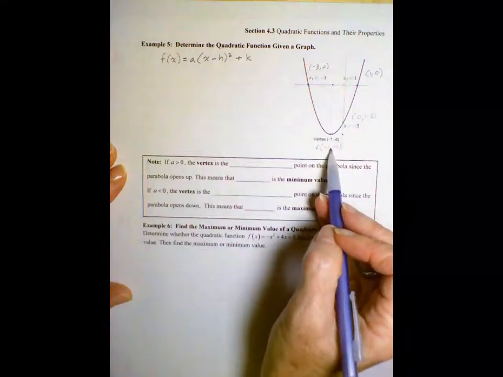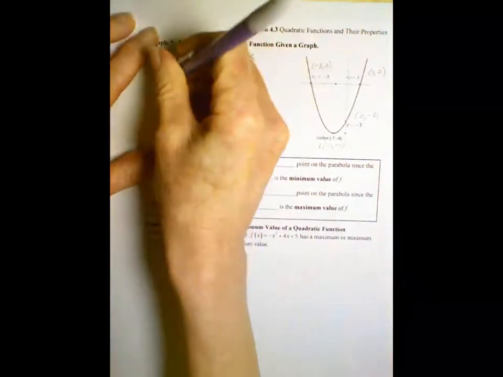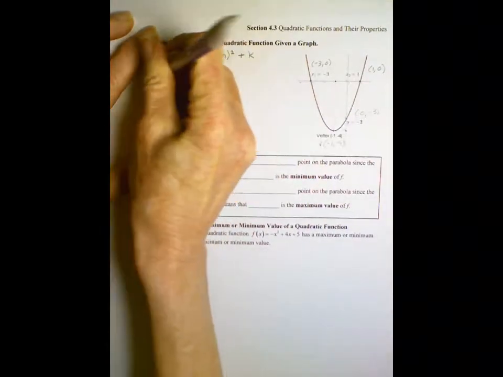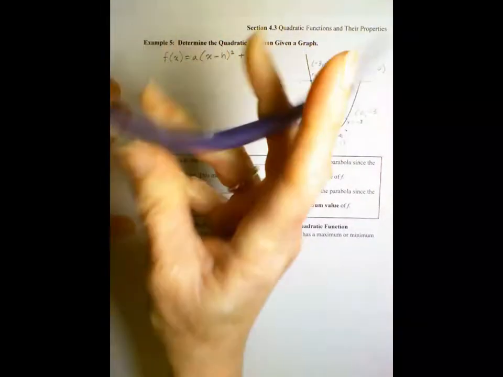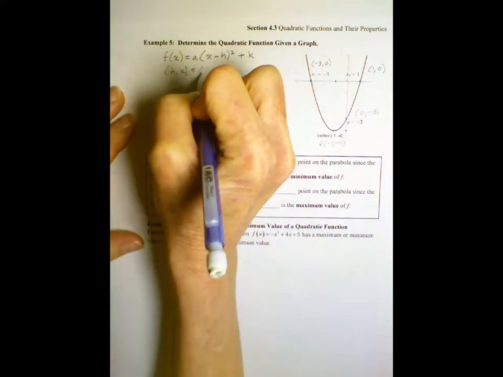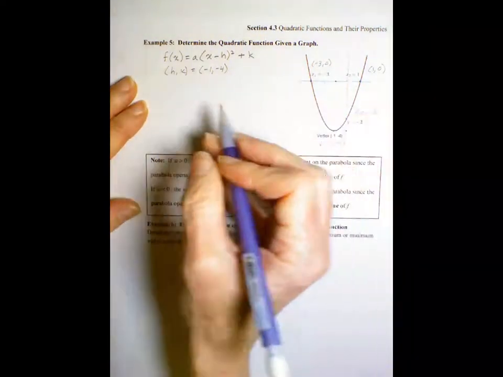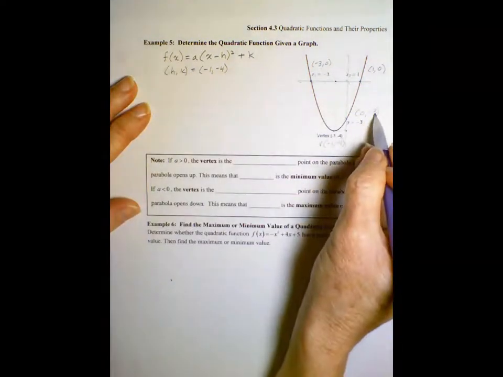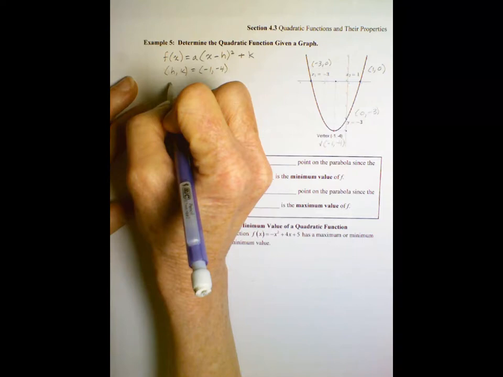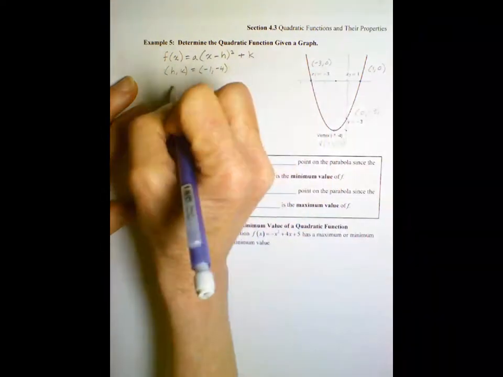So I know h and k, right? So they tell us hk is -1, -4. So I've got those two. And I have this point 0, -3. So I could use the point 0, -3 in this function.